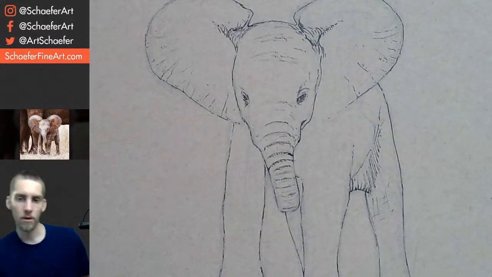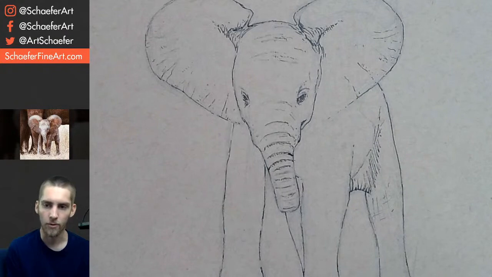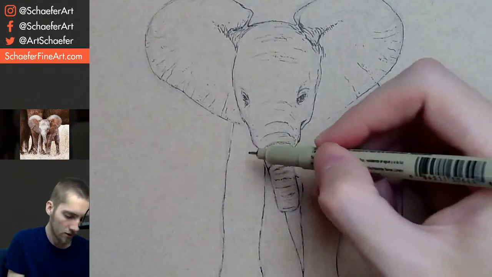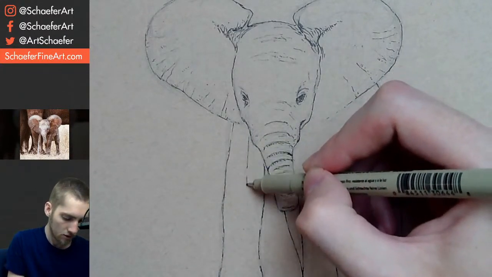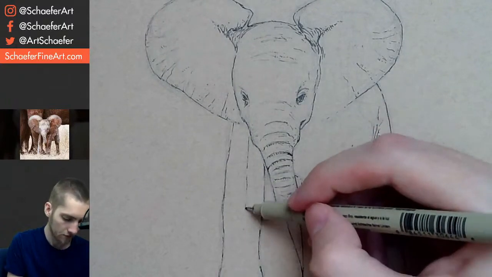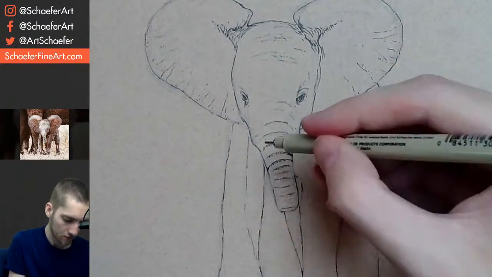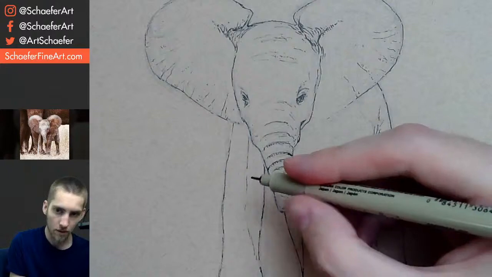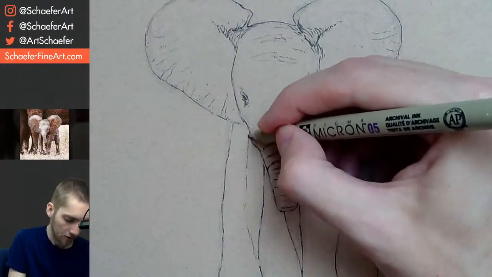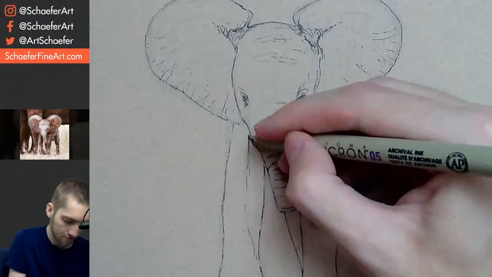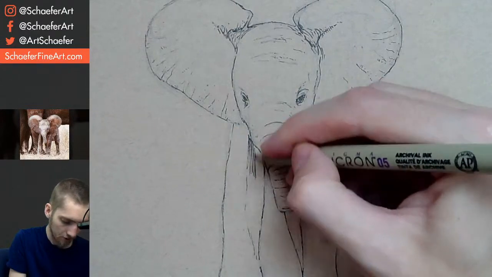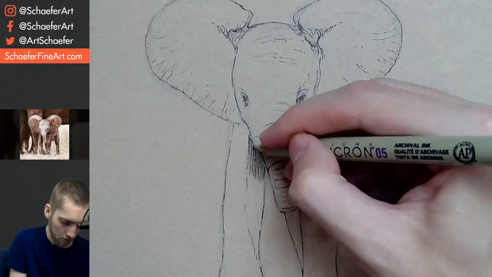Okay, let's get into the shading, I guess, the part I'm trying to avoid. So we'll start with a very dark area that I know is going to be dark. And I'm just going to do vertical line shading like I always do.